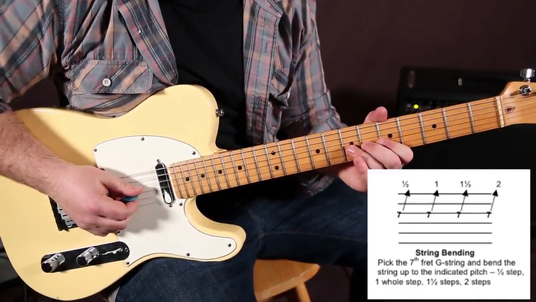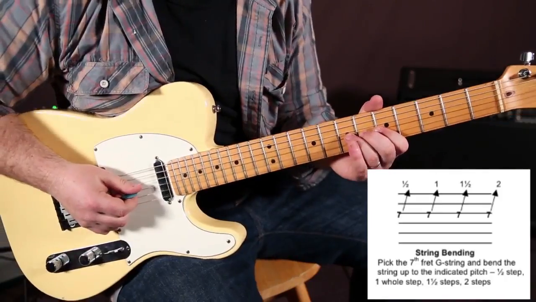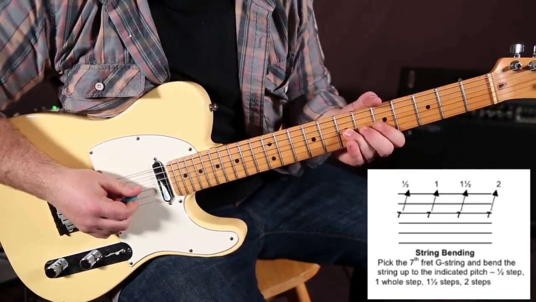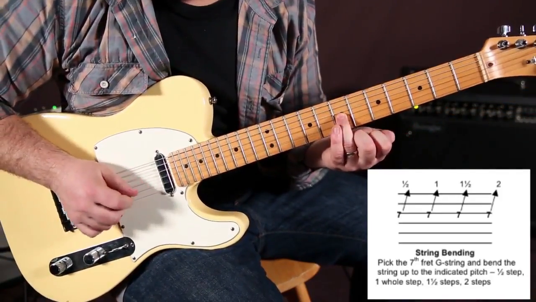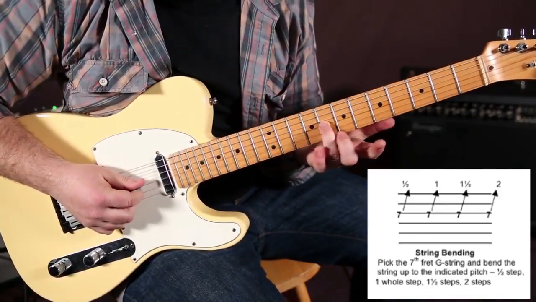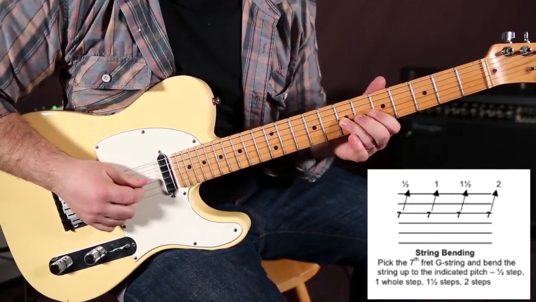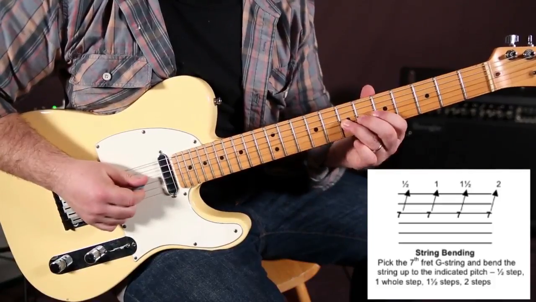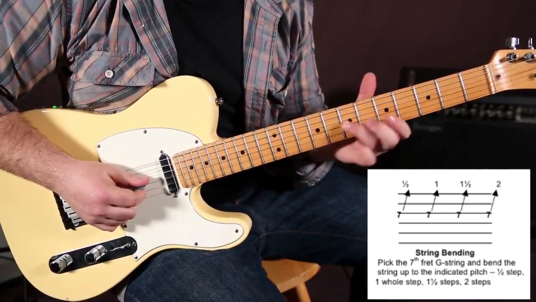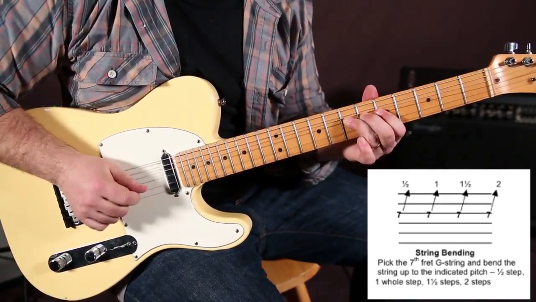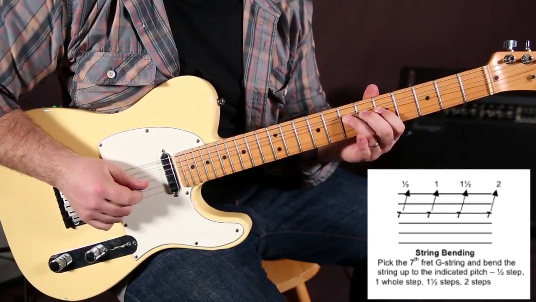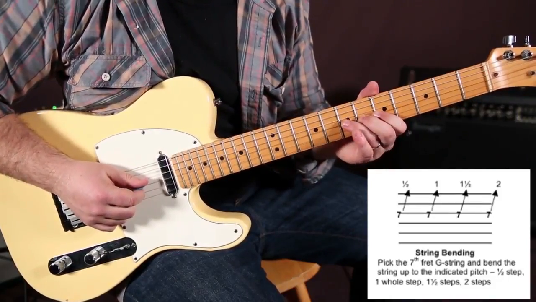Now if you look at the first symbol, it says half. That means we're going to be bending this note up a half step. That pitch, but with that fret bent up to that pitch. We're bending a half step.